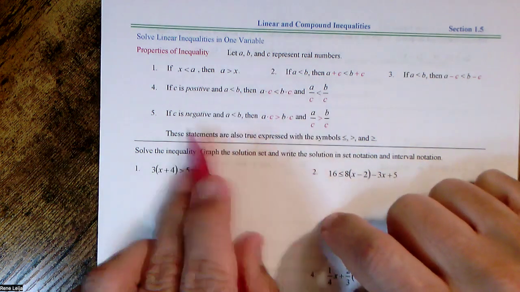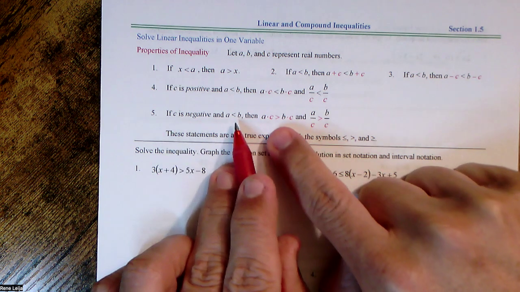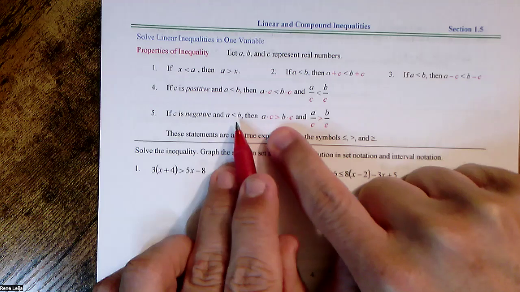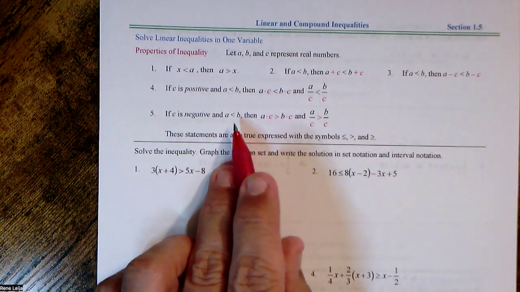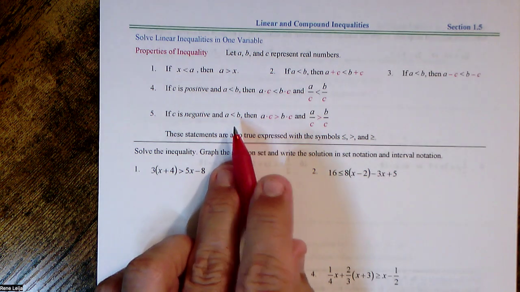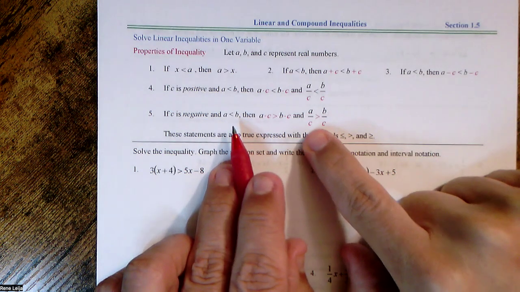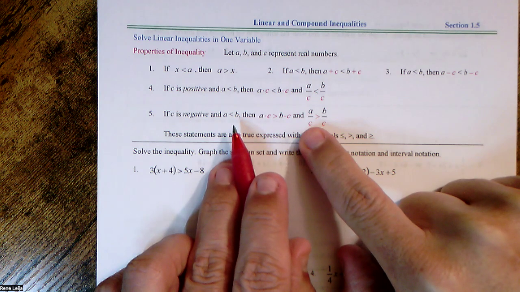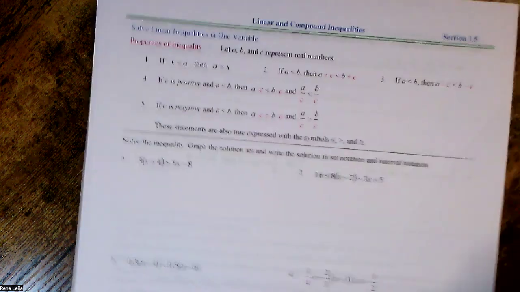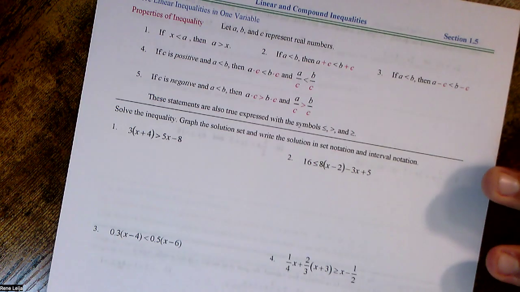Now here, if C is negative and A is less than B, now remember, C is negative, but look at what happens to your inequality. So the step in which you multiply or you divide by a negative, that's when you have to flip the inequality.